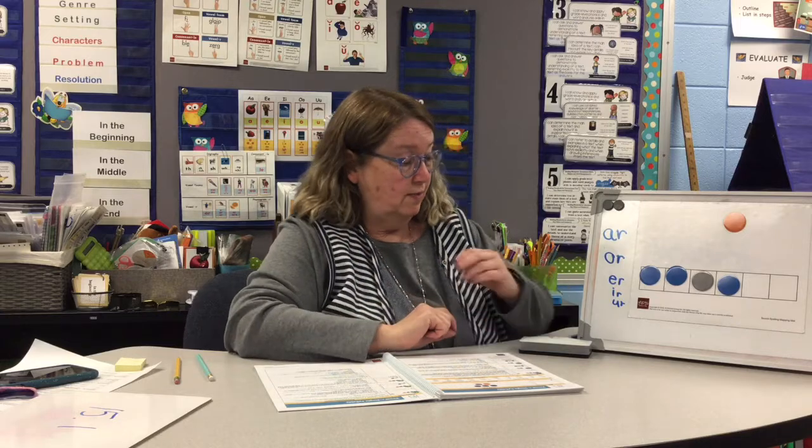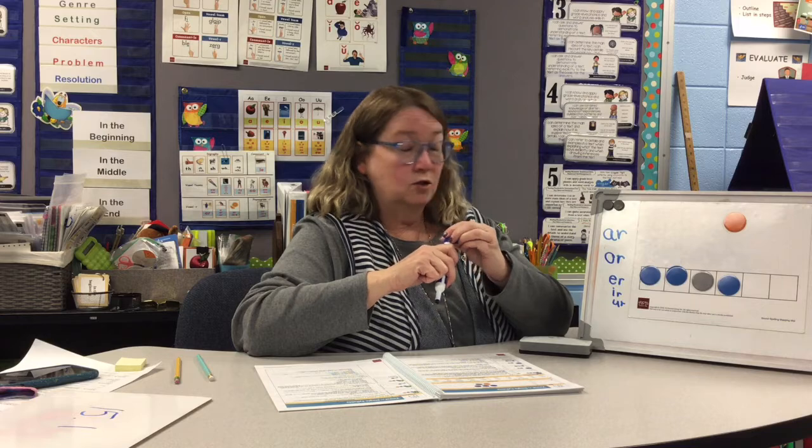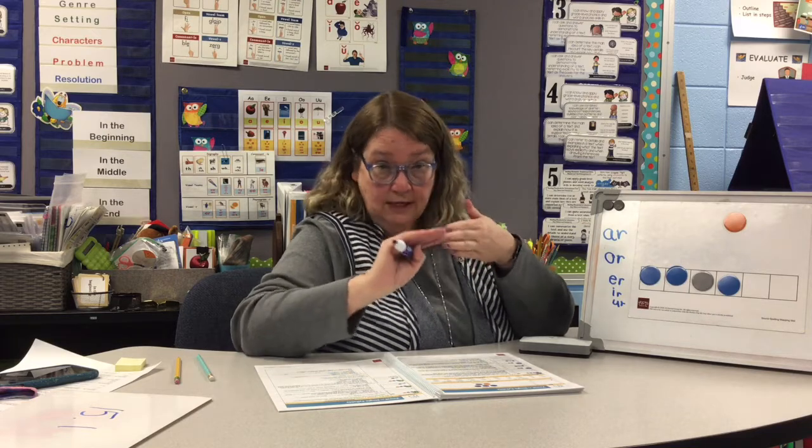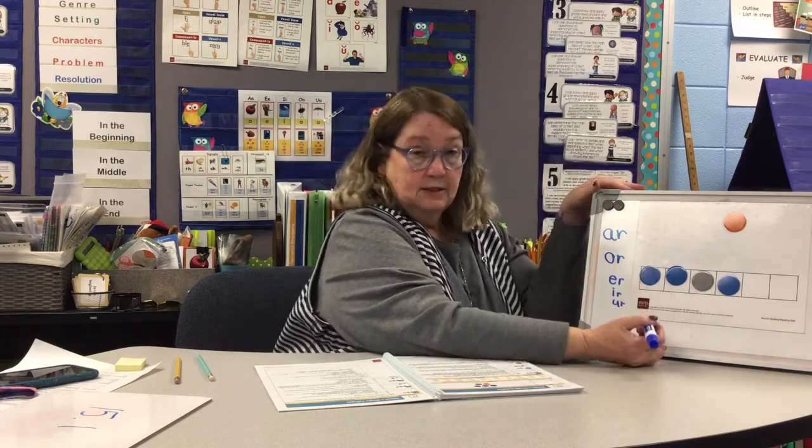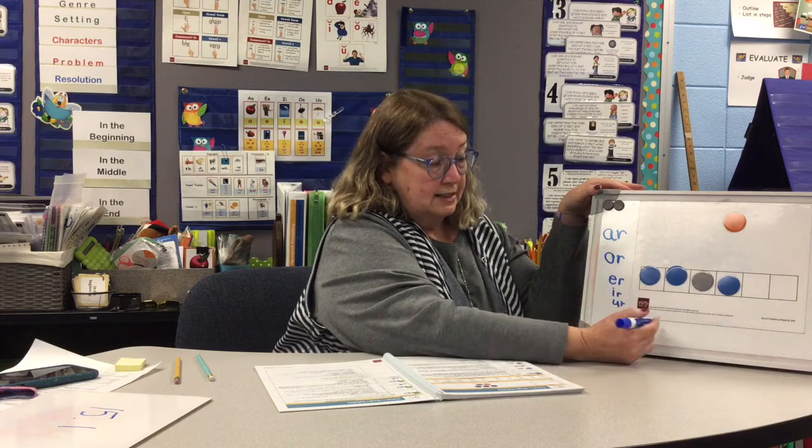I hope when you're writing, you are sounding your words as you write them, okay? It's very important to do that because it helps your brain get those letters down on paper. So as you're writing, take the time to make sure you are softly sounding those words as you're writing them. Similar to what I've been doing here.